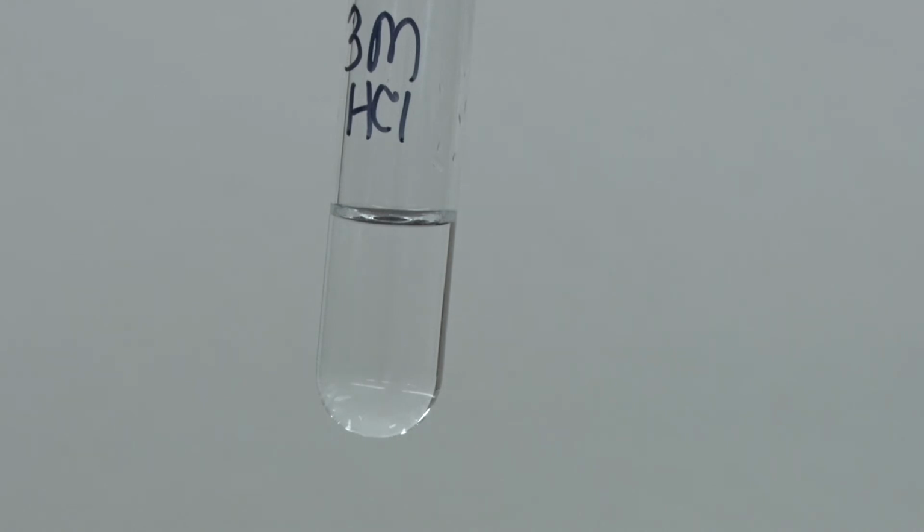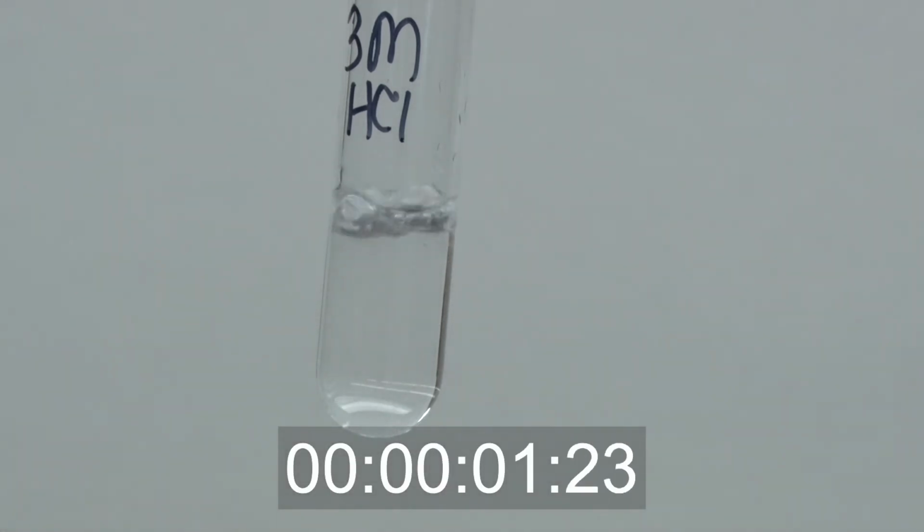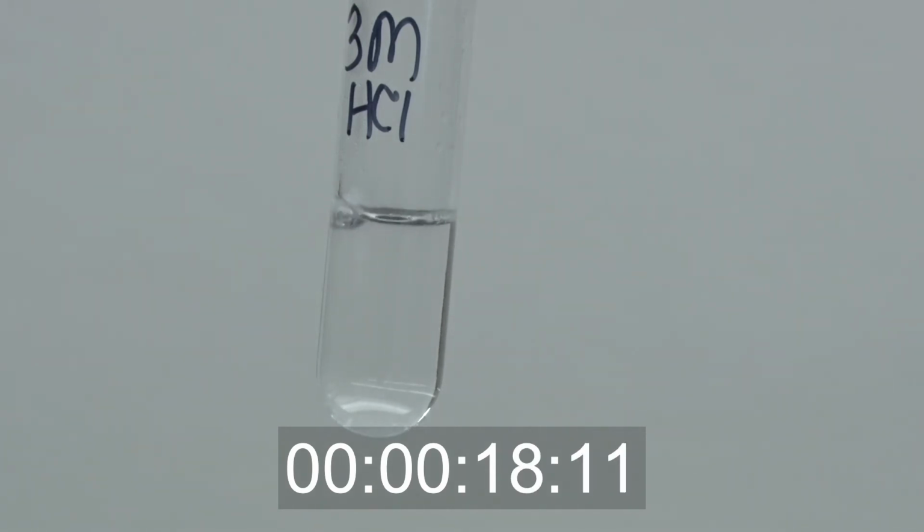And ready, start. That's the last of the bubbles.